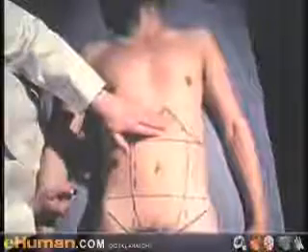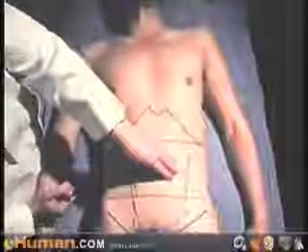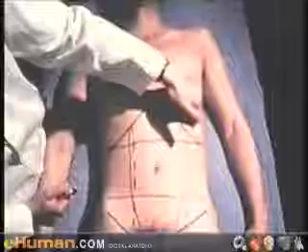This enables us to divide up the abdomen into regions. The epigastric region being here between the costal margin and the subcostal plane, there, the umbilical region here, and the hypogastric region there. And then on either side, we have the hypochondriac regions, the lumbar regions, and the iliac regions.